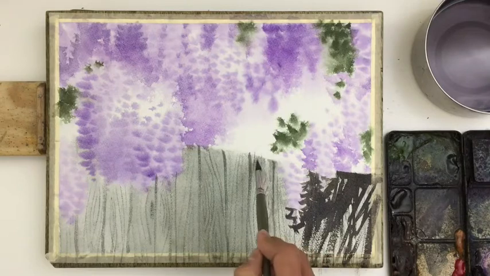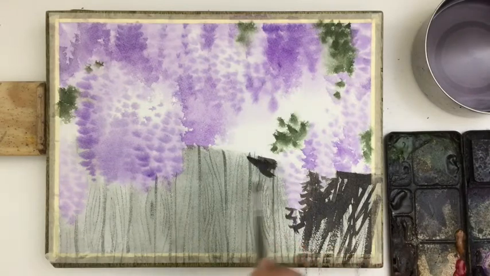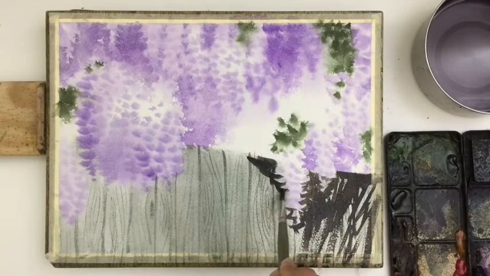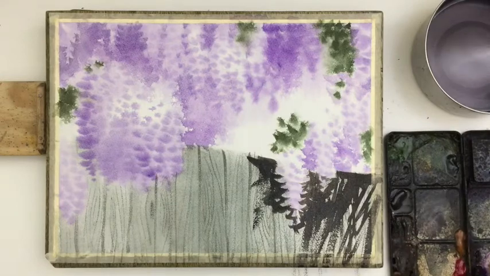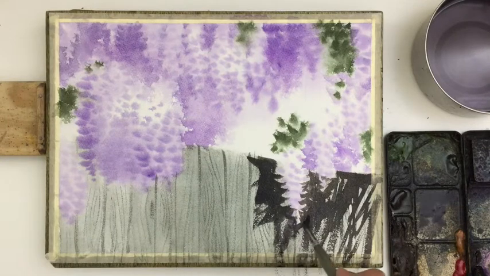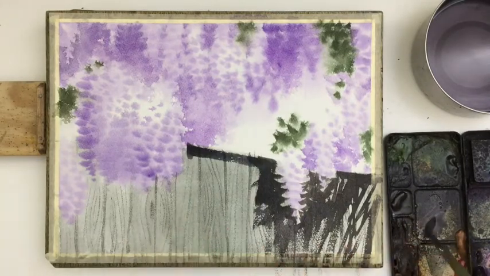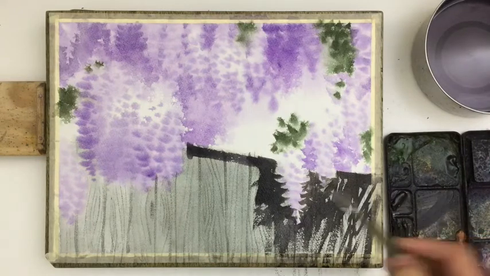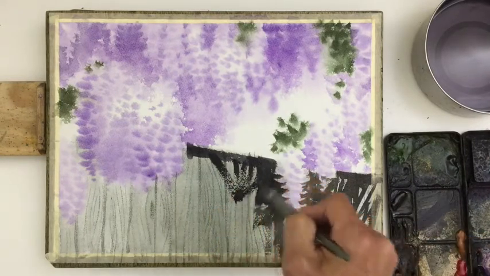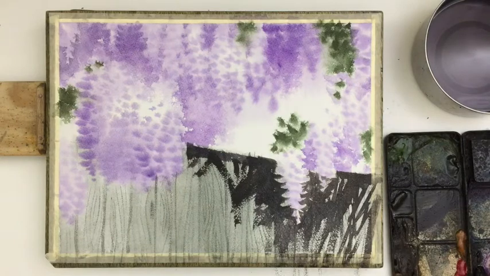And for these parts here, I would like to do a bit more. And again, I can slightly spray the shadow a bit, especially the flower on that side.